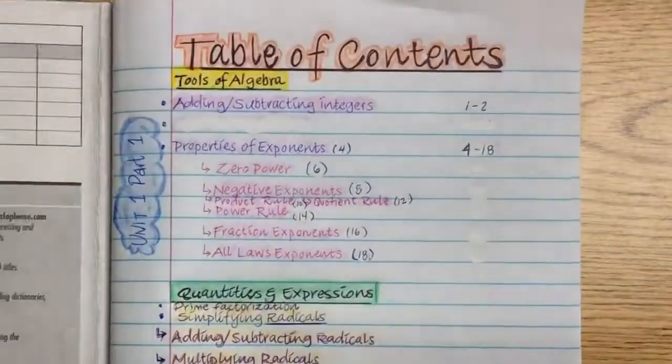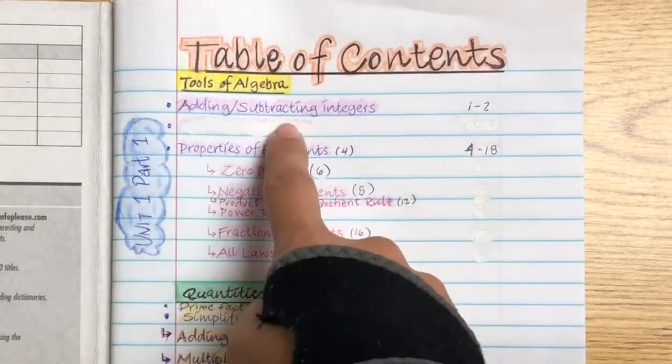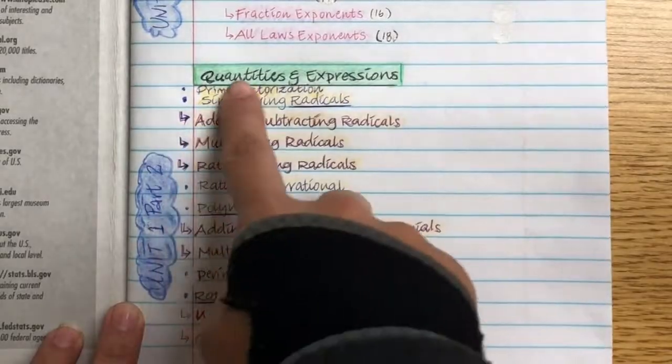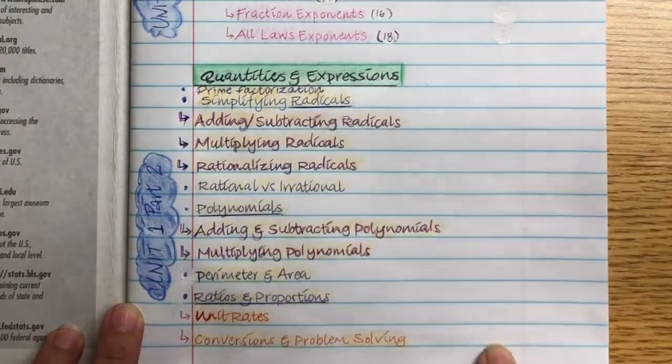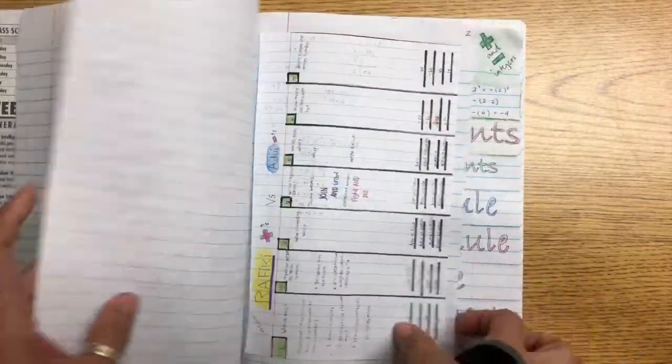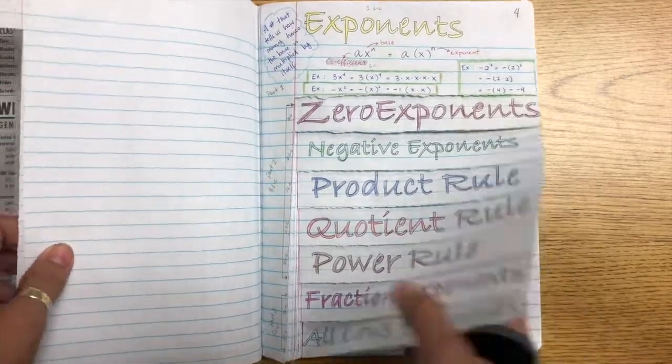Alright, so before I begin, I'm just going to show you my table of contents. You write down a title, then you write down the specific page number. So far we've done tools of algebra, and right now we're on quantities of expressions. So make sure you fill in your table of contents as we go. Okay, it is going to be very vital when you come and take your notebook test.